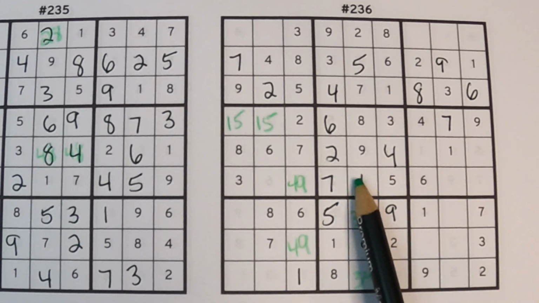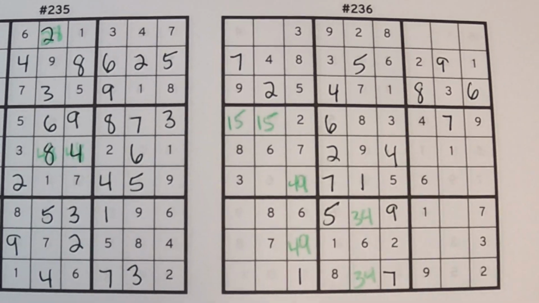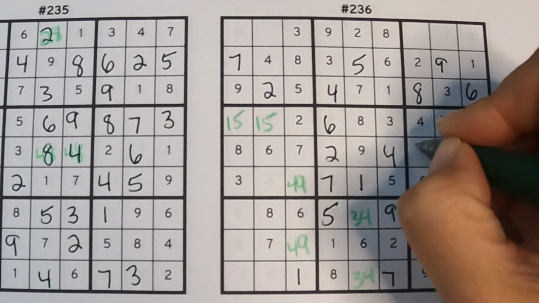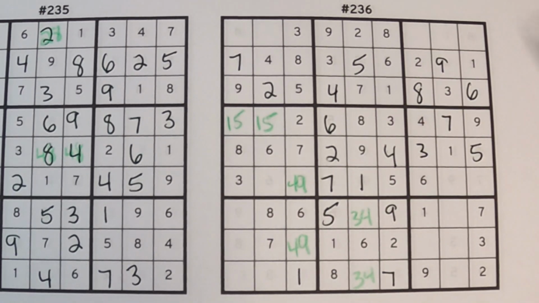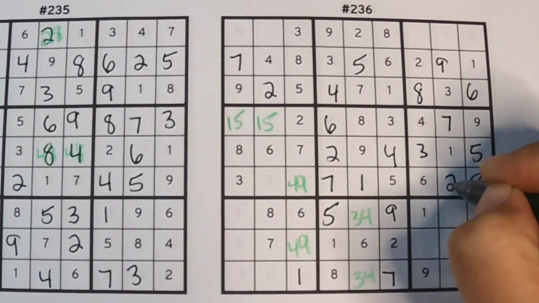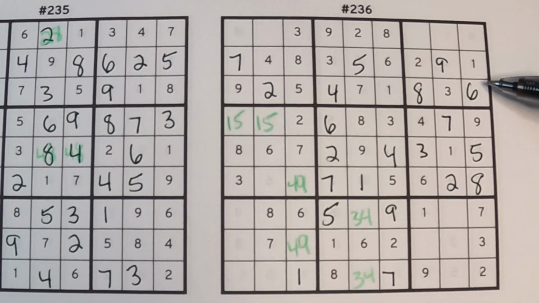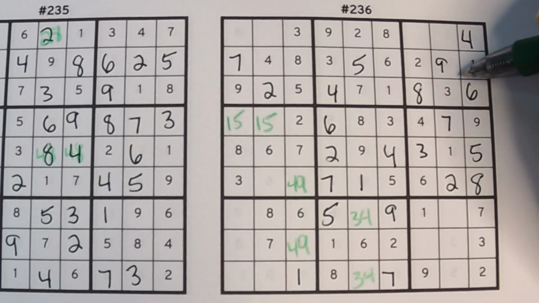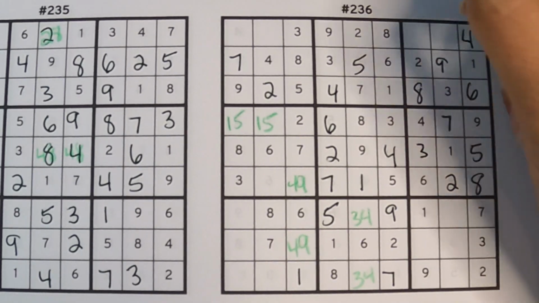For this row, we're missing 3 and 5. We've got a 3 here, so 5, 3. For this box now, we're missing 2 and 8. We've got a 2 here, so 8, 2. For this column, we're missing a 4. For this box, we're missing 5 and 7. We've got a 7 here, so 5, 7.